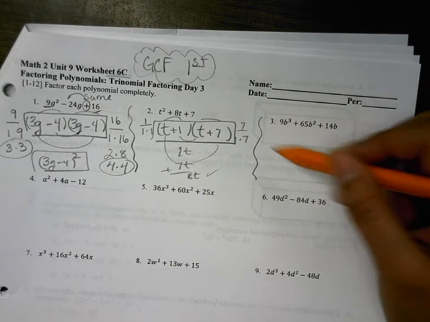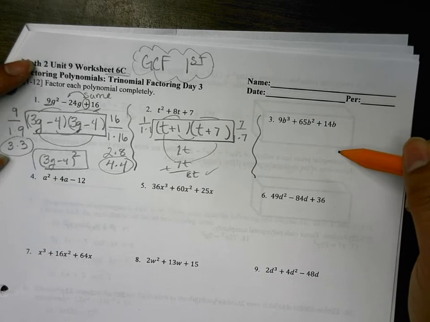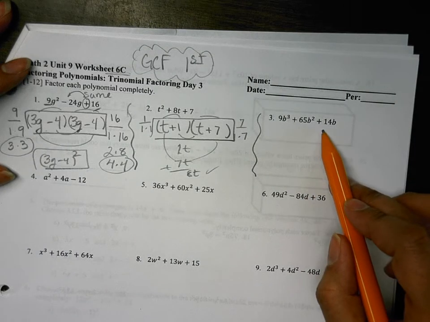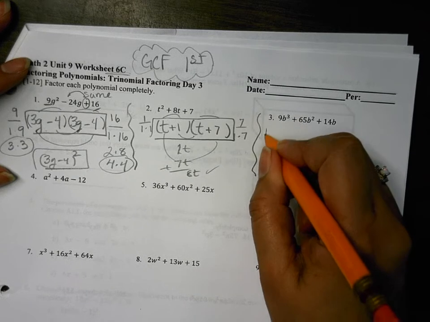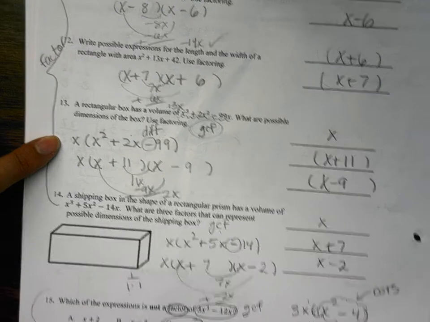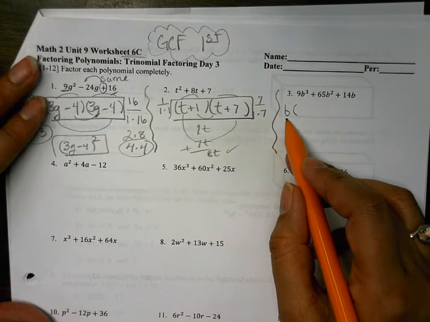Okay. Next one. What's the first thing we should always look for? Greatest common factor. What is my greatest common factor? There is one. Let's see, 9, 65, 14. No number goes into all three, but what does? B. Thank you. Sometimes it's just a variable and not a number. These are like the ones we did earlier. I'm going to flip it really quick. It's like these here where we did a GCF of X and then did the trinomial double bubble.